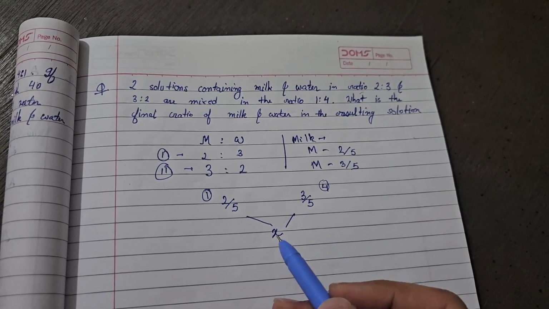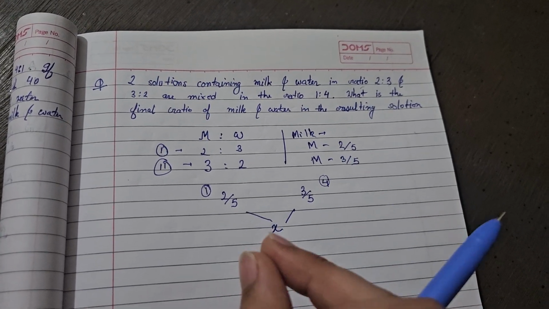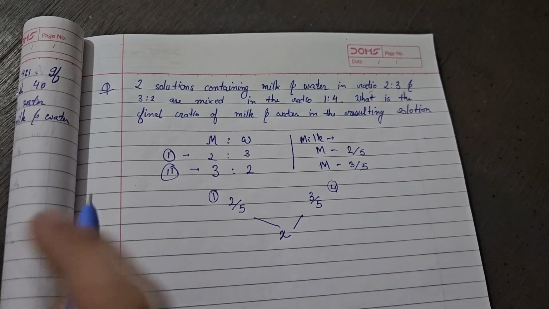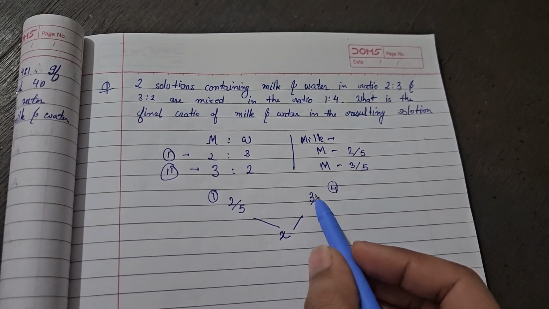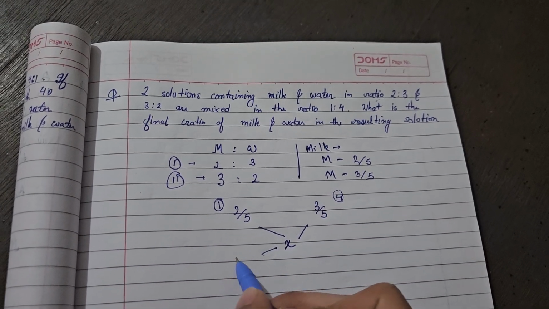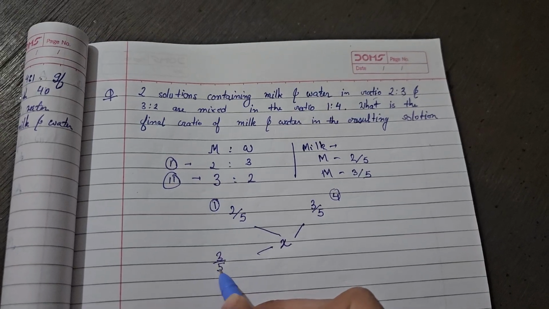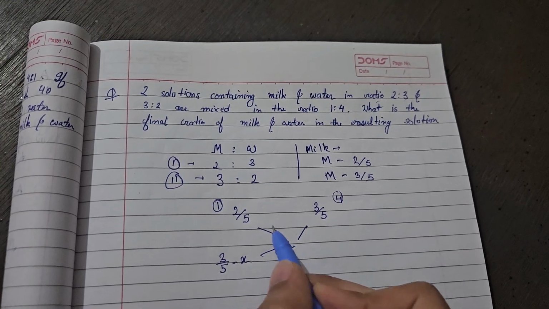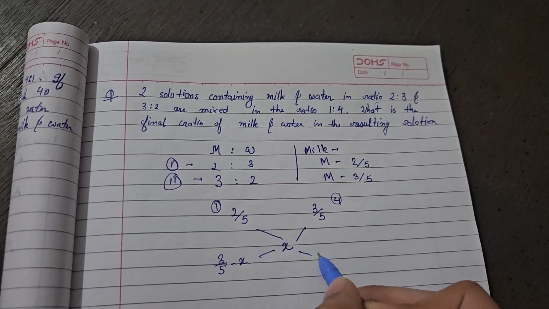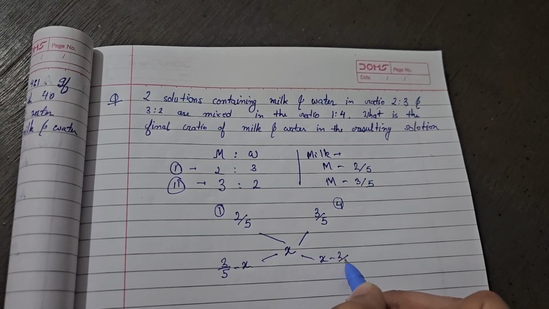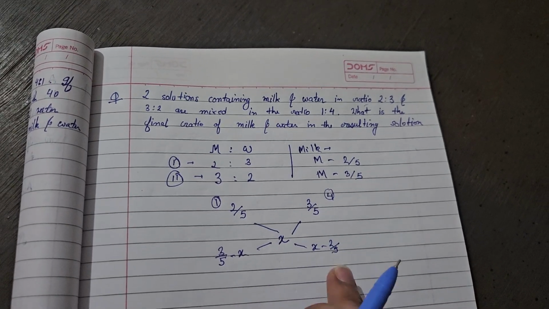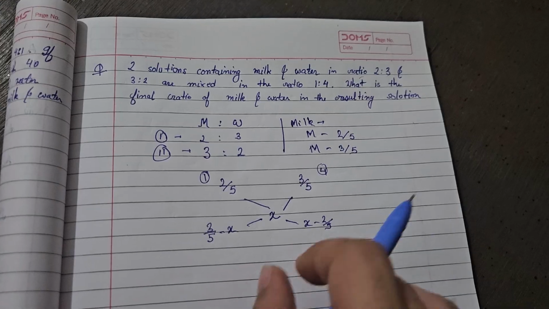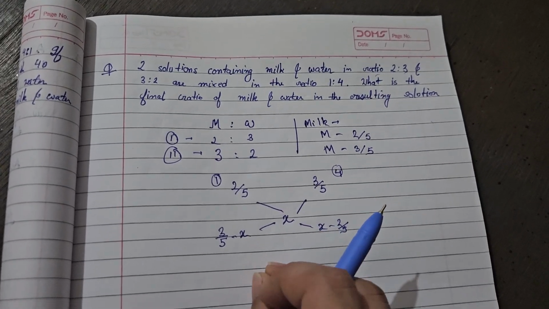So if we cross subtract these, the ratio of weights would be equal to the ratio of distances, right? This number is bigger, so I'll subtract 3 by 5 minus x. Over here x would be subtracted by 2 by 5. If you are confused on how I'm doing this, please watch my alligation videos. You'll understand how we solve such kind of problems.